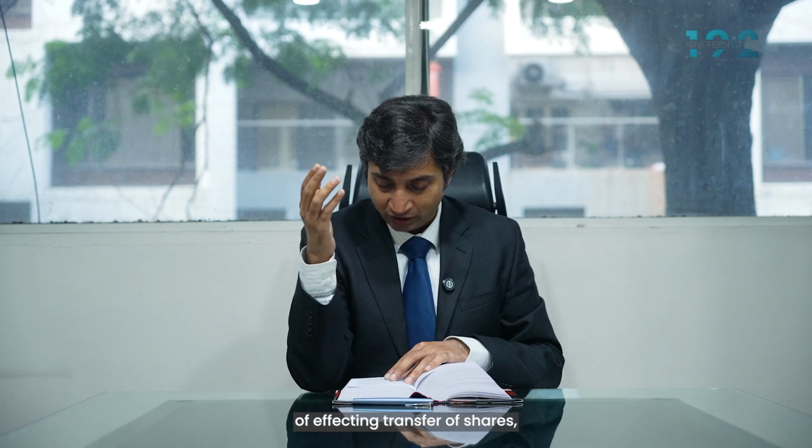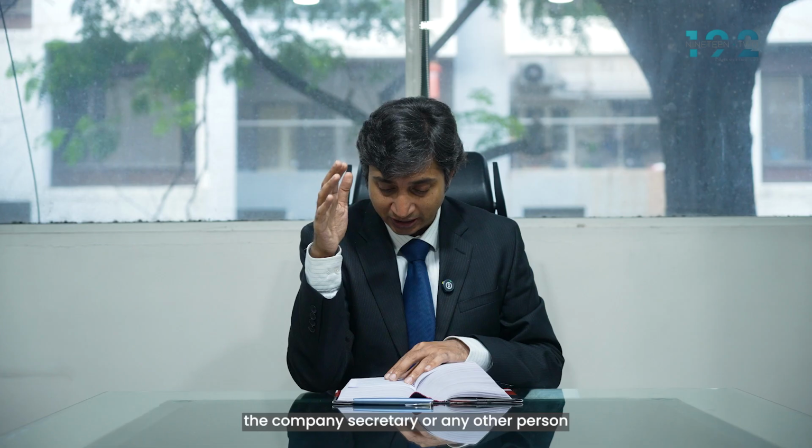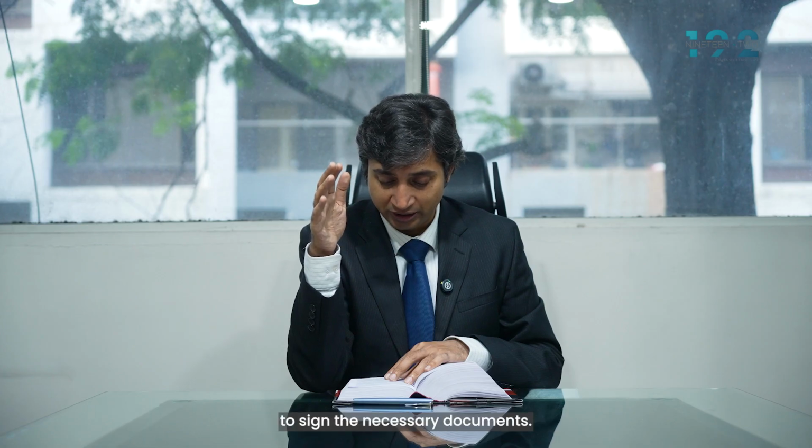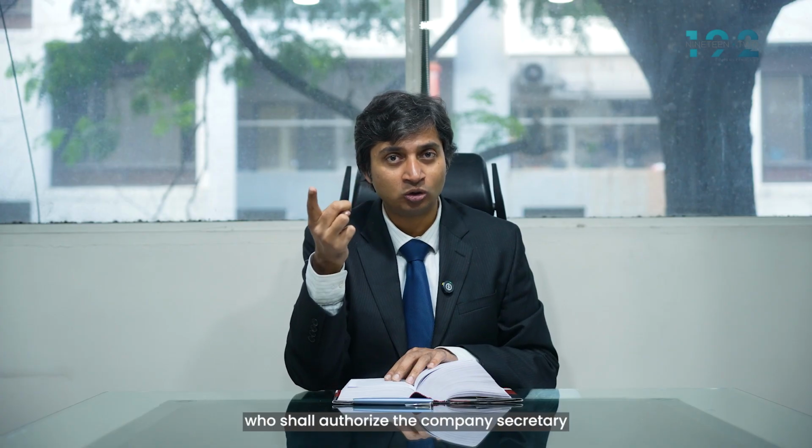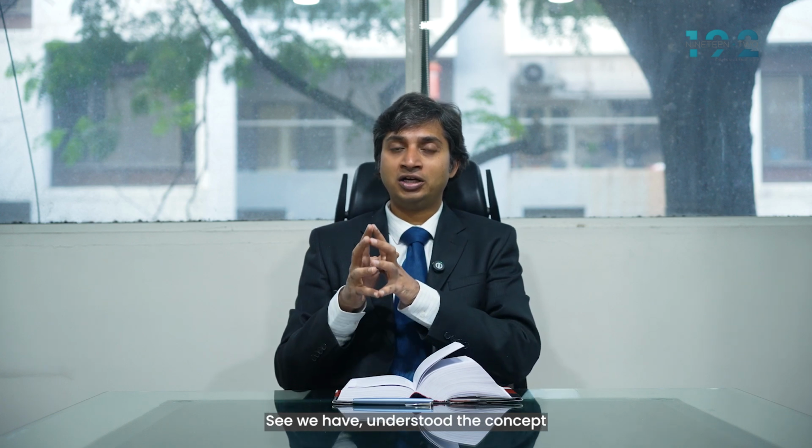For the purpose of effecting transfer of shares, the board shall authorize the company secretary or any other person to sign the necessary documents. Now herein, the board is not the Securities and Exchange Board of India. This is the board of directors of the company, who shall actually authorize the company secretary or the nodal officer. We have understood the concept of nodal officer in one of our previous videos.